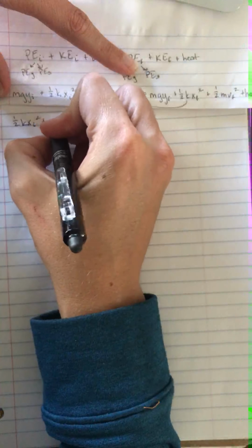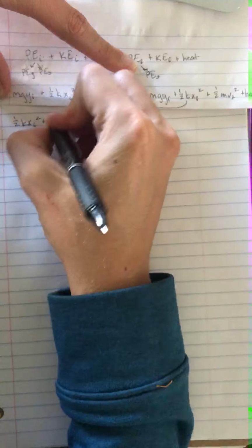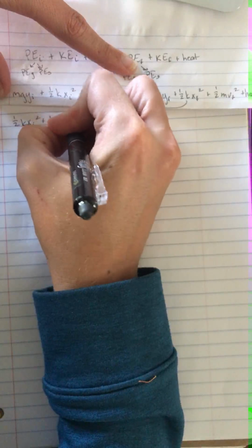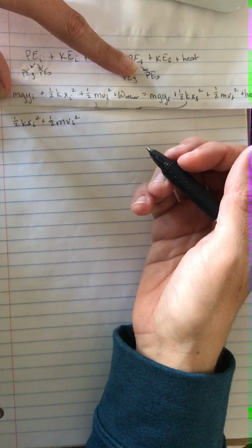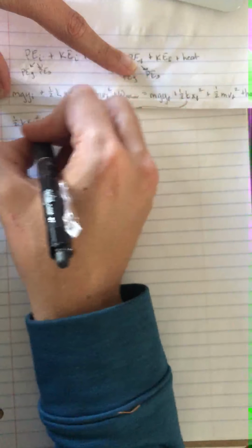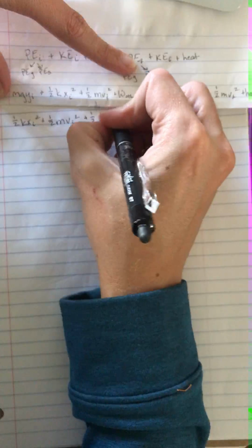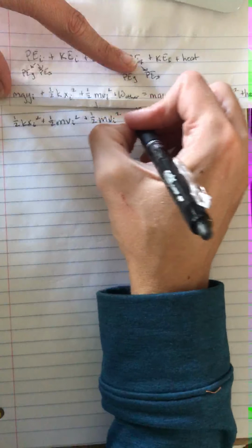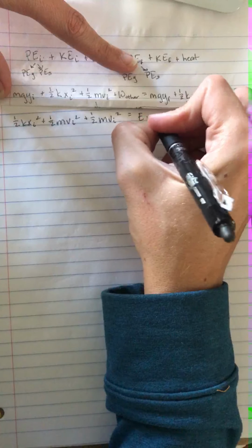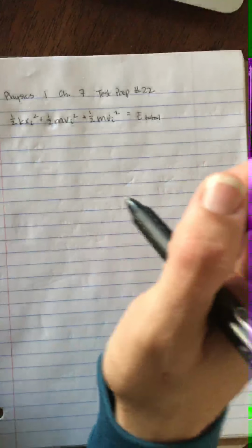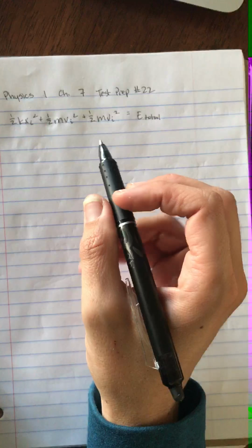So the first one is gonna be 1/2 m v_i squared. And then the second half is going to be the same thing. So we could just say plus 2 of these, but I'm just going to write them separately because these masses are doing the exact same thing, and that's going to equal our energy total. So now we have to figure out what all of these things are. So we can plug everything in.